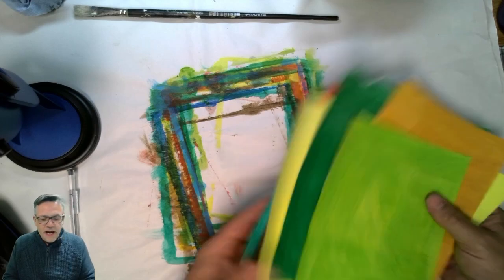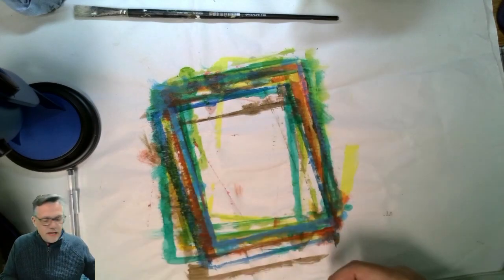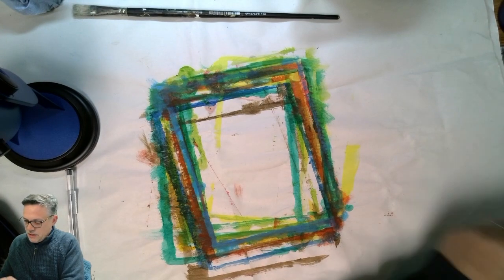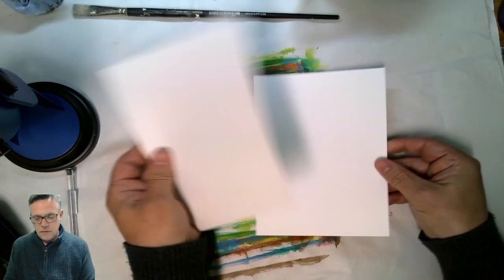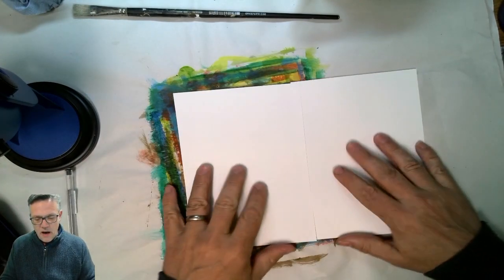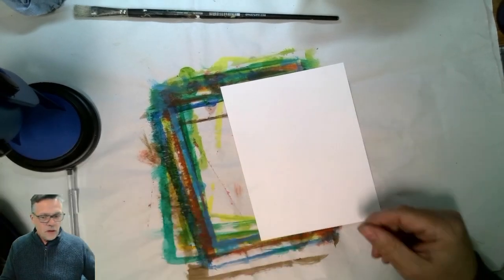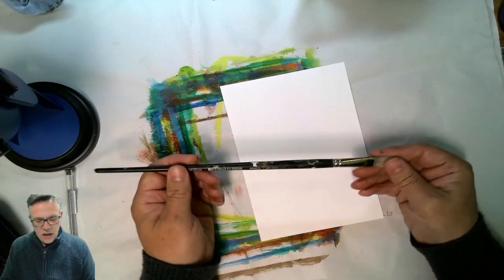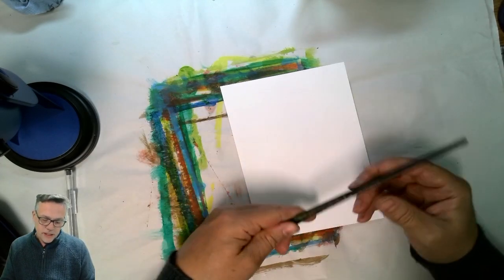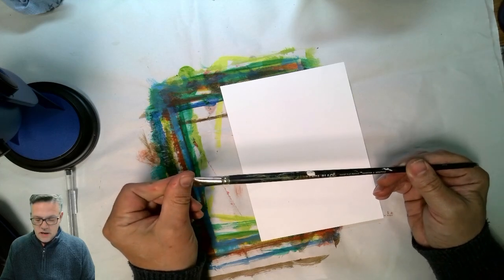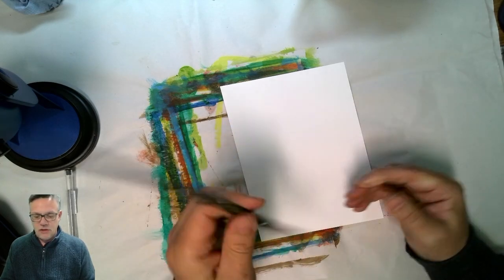So to do that, to create your colours, what you'll need is some paper, obviously. So this is half of A4, A5 paper, and I've got quite a large, well, let's see what it says. It says on here it's a short flat bright Winsor & Newton brush.